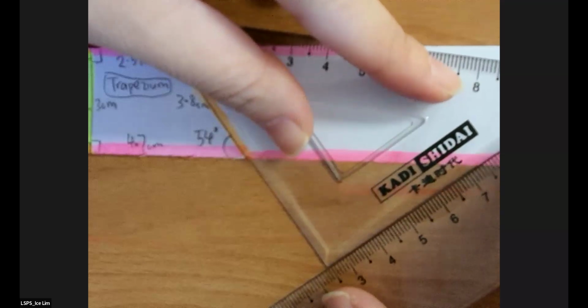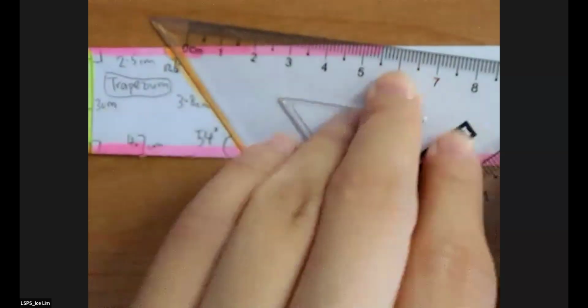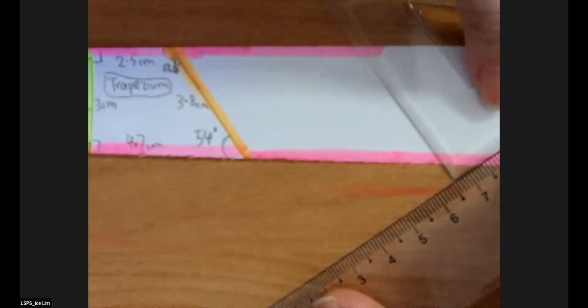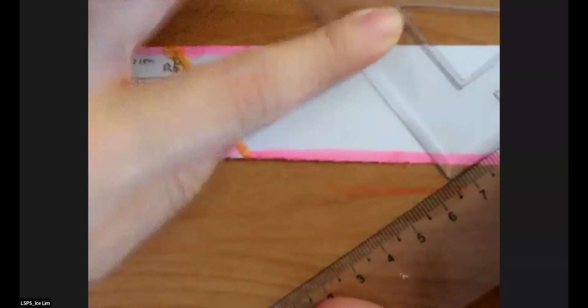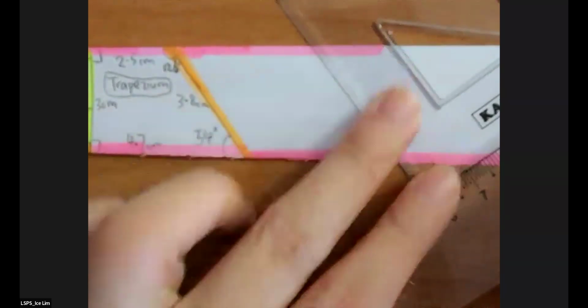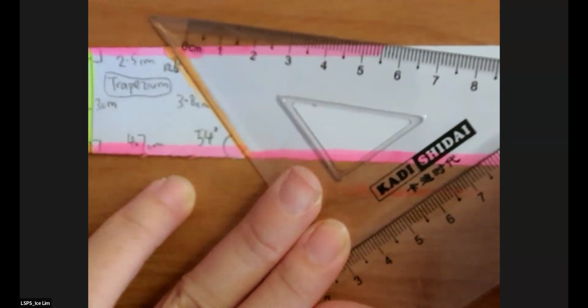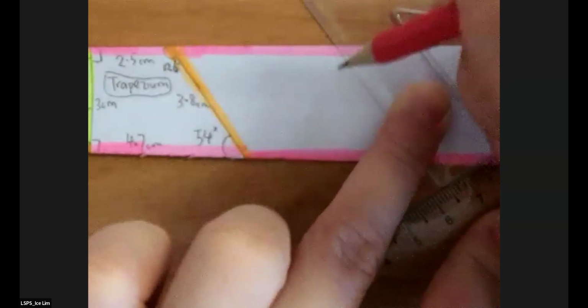I set my set square against the orange side, put my ruler at the bottom, and I slide up. I can stop anywhere along the ruler as I'm sliding my set square, randomly as I wish to stop. Just make sure it's parallel accurately. Randomly, I stop. Randomly, I draw.